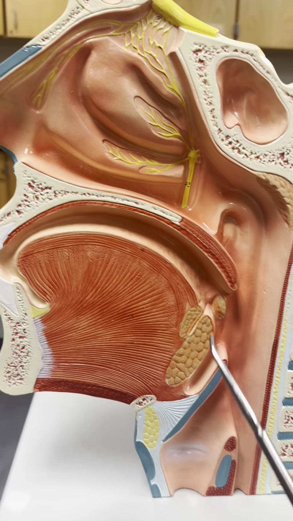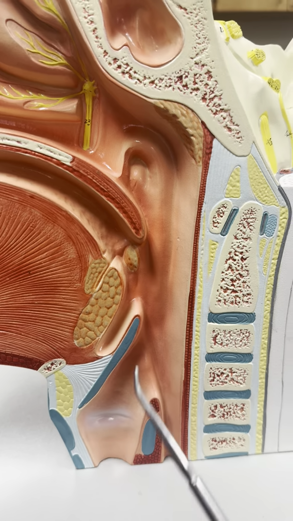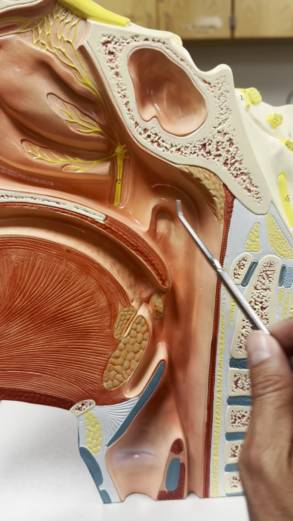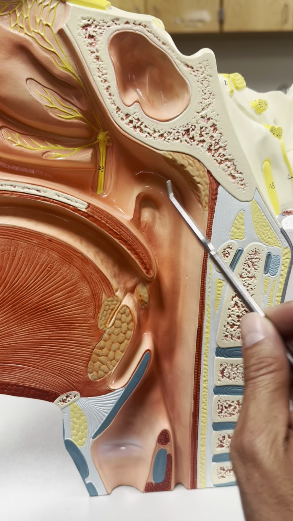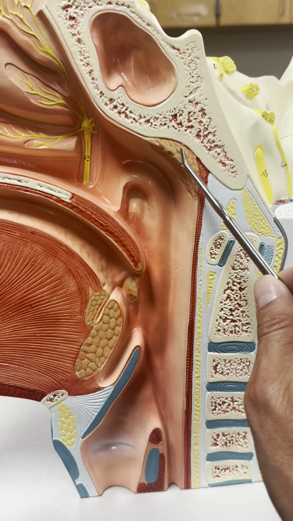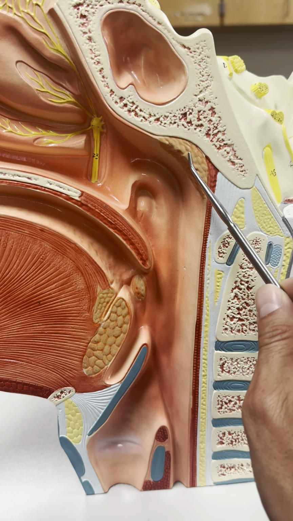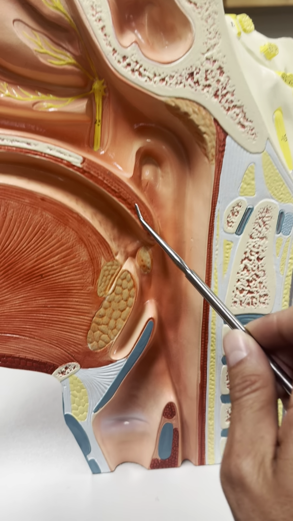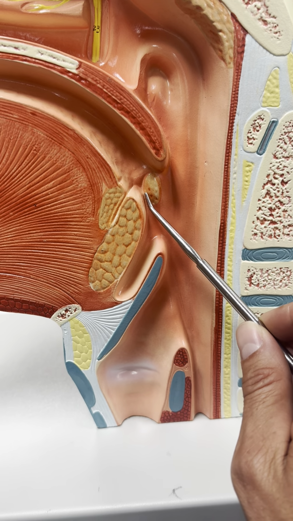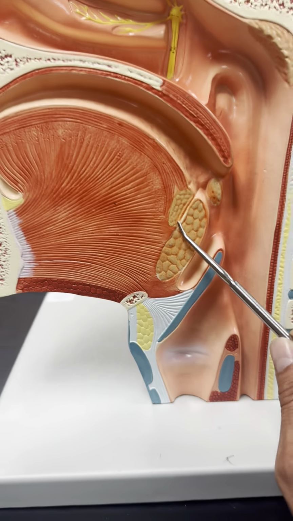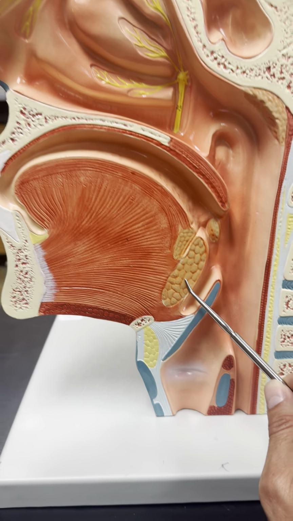So within this, you can also see the lymphatic structures, the tonsils. So remember, this area is the nasal pharynx. So within the nasal pharynx, you have the pharyngeal tonsil. This one here, which is located by the soft palate, is called the palatine tonsil. And this one here, which is behind the tongue, is called the lingual tonsil.